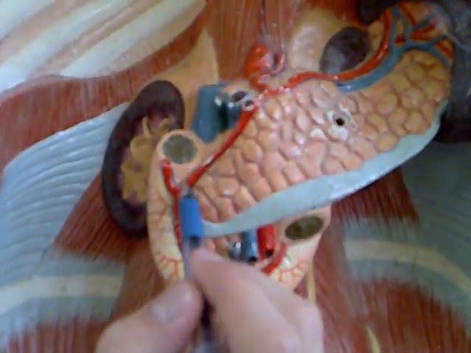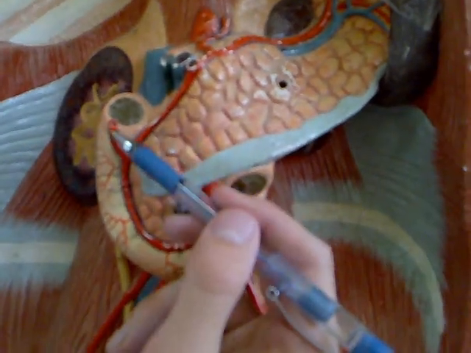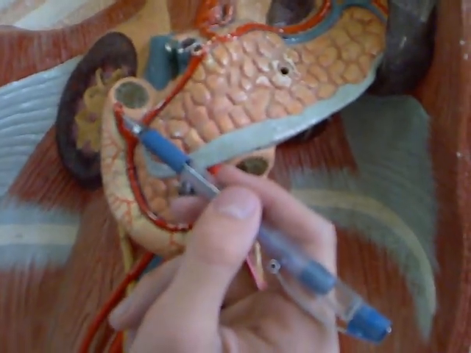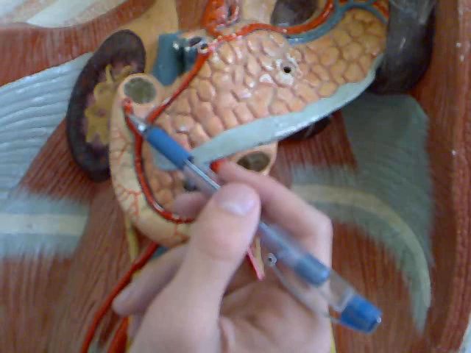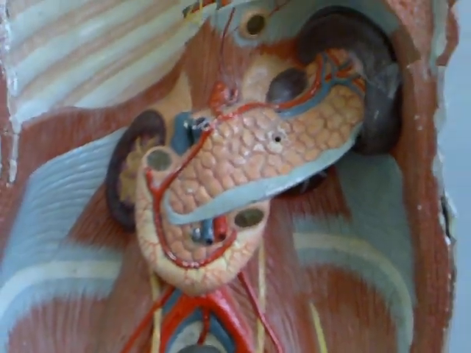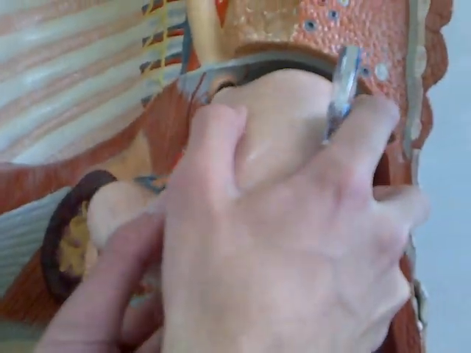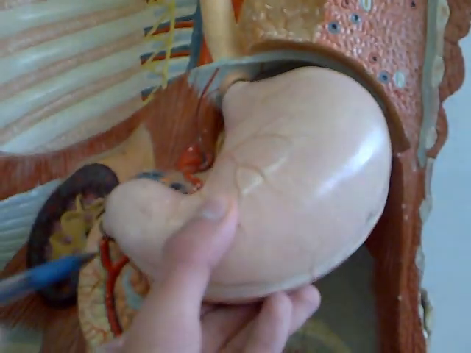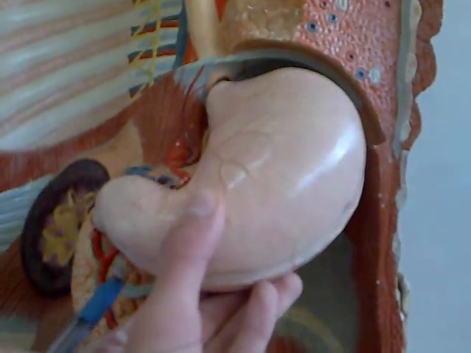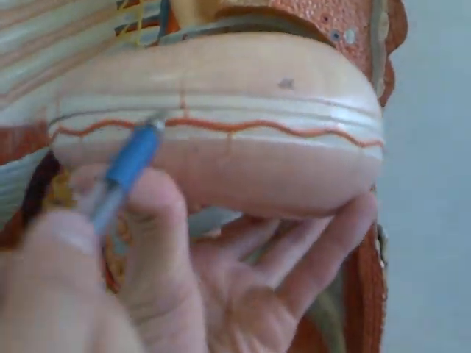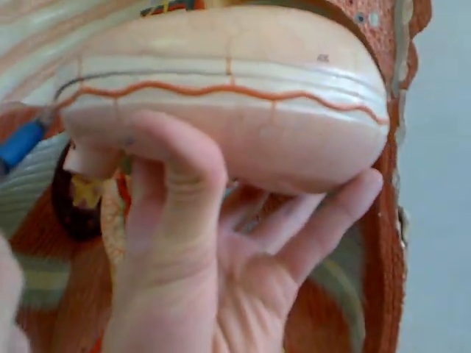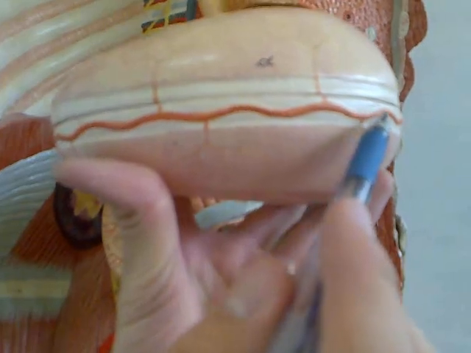Okay, and again, this one is supposed to be the right gastroepiploic artery, because if we bring the stomach back here, it's very obvious. It goes directly to the greater curvature of the stomach, so it continues as this artery.